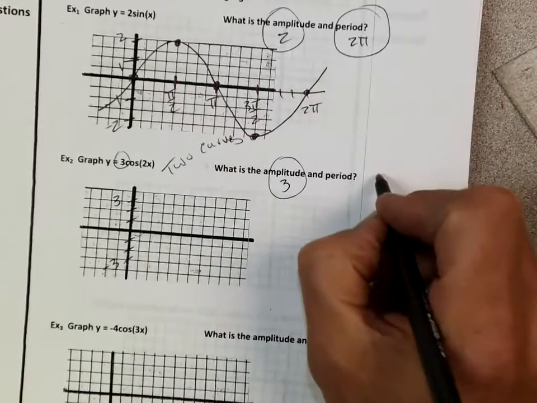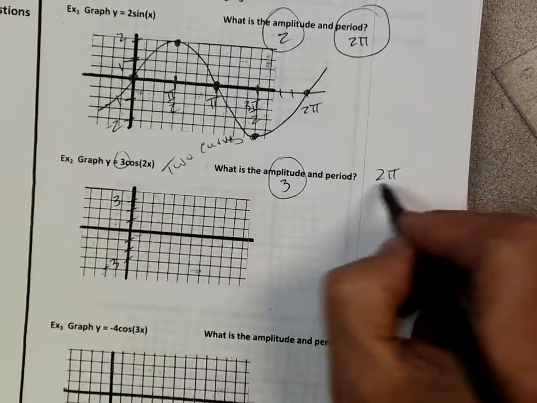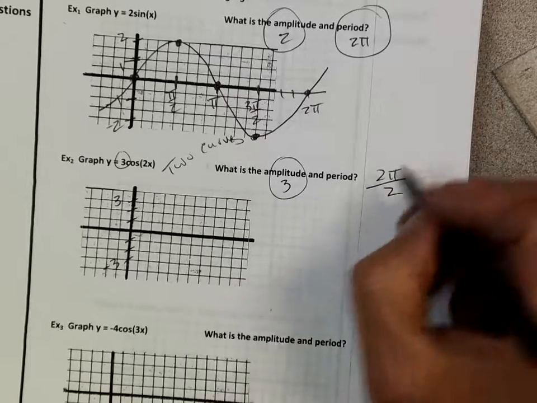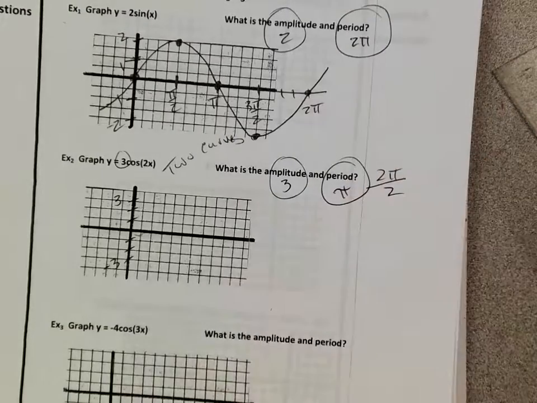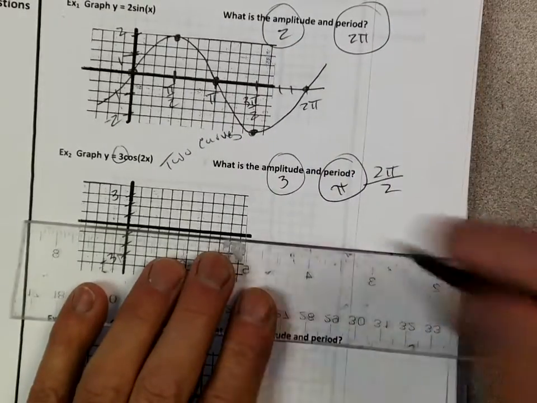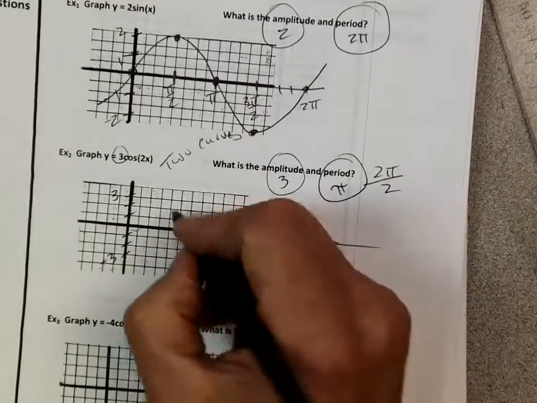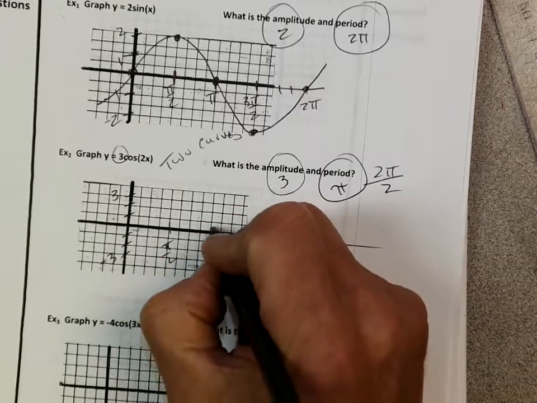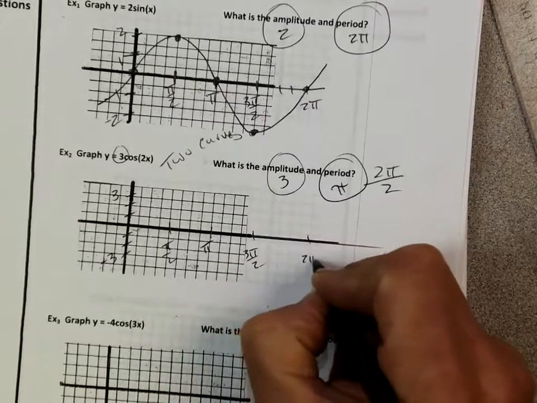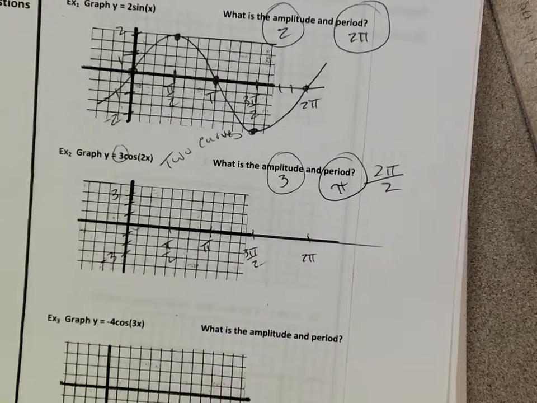The full curve is 2 pi, but I'm going to cut it in half so I can get 2 curves in the space of 1. What does that mean? My period now is pi for one curve. And then I'll draw the second curve, and the 2 curves together will make 2 pi, but I'll have 1 curve, 2 curves, okay? Probably need to expand this. So let's do our pi halves, pi, 3 pi halves, and 2 pi, all right?